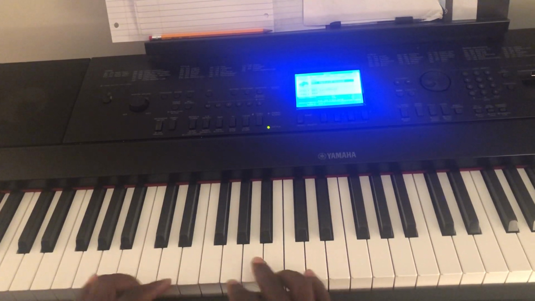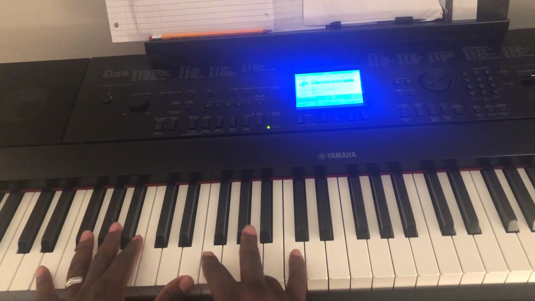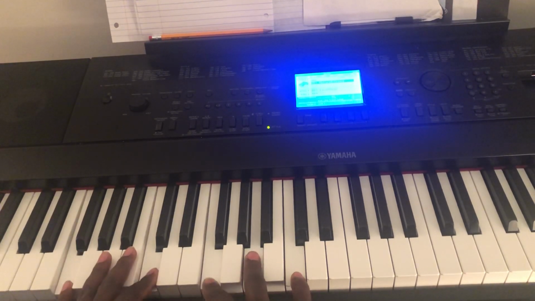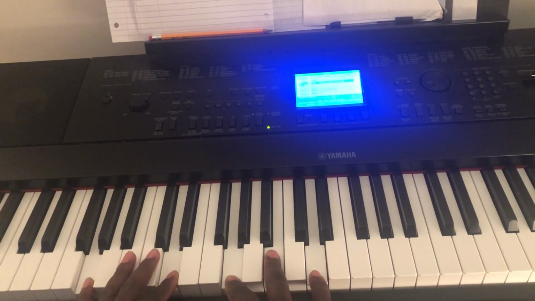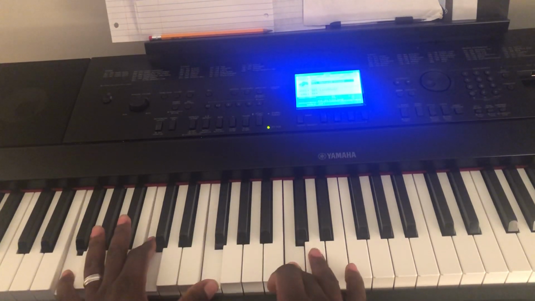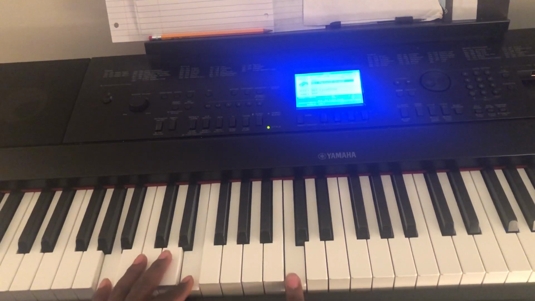Yeah, I can do that. You know what I'm saying? Instead, I can use the major third as a passing chord. You know, they use it as a passing chord.